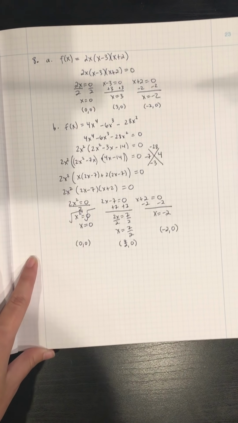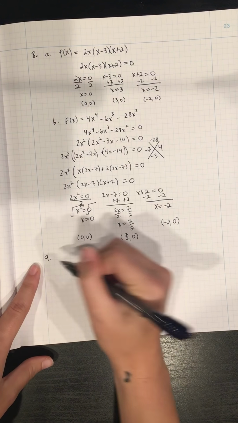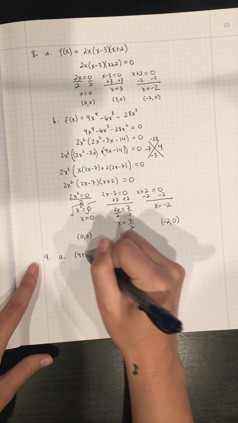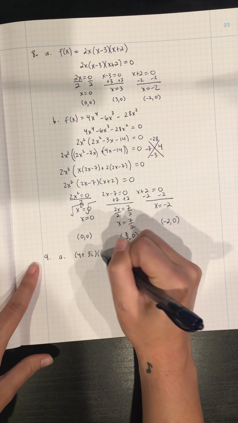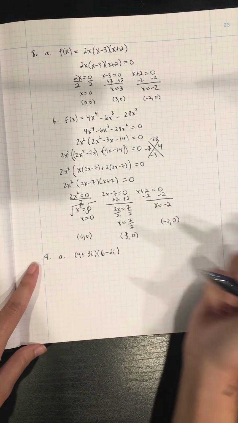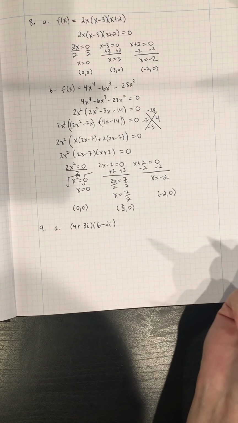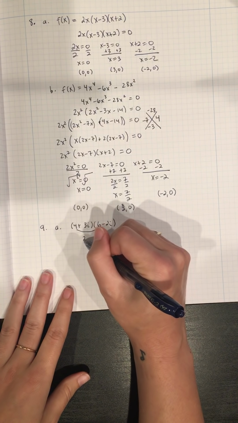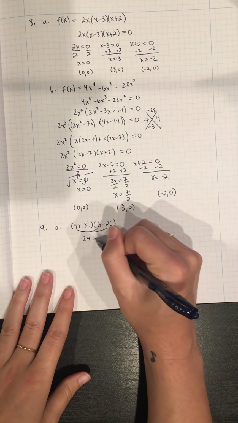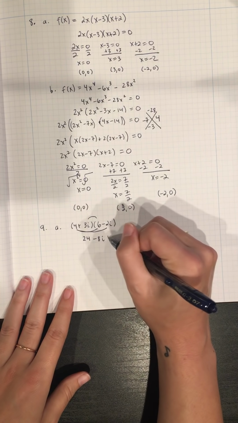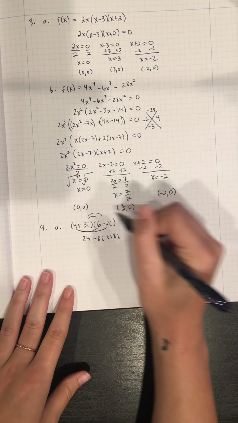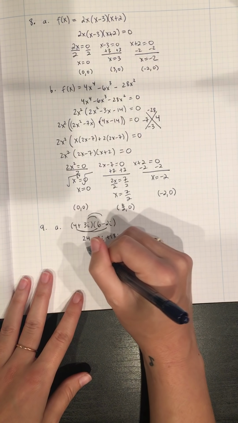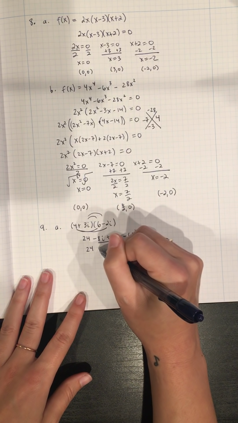That's 8. Okay, for 9, we are asked to simplify each of these. So A, I've got 4 plus 3i times 6 minus 2i. Since I'm multiplying two binomials, I'm going to go ahead and FOIL. So 4 times 6 is 24 minus 8i plus 18i minus 6i squared. I'm going to combine my like terms of my i terms right here. So that would be 10i.